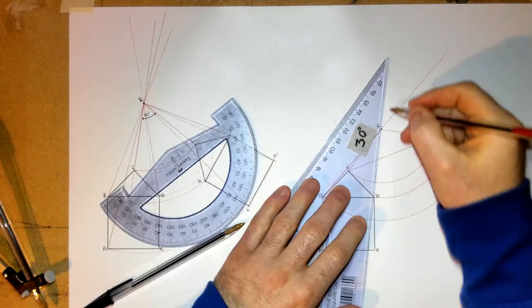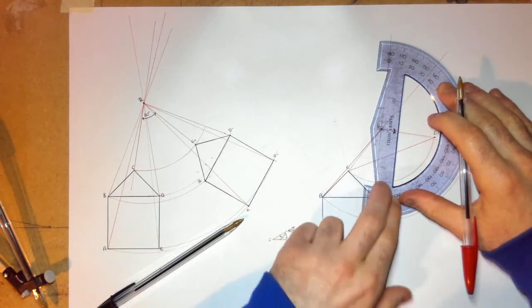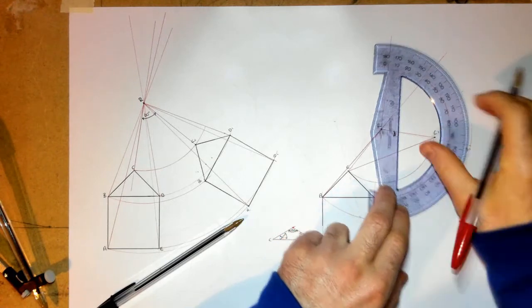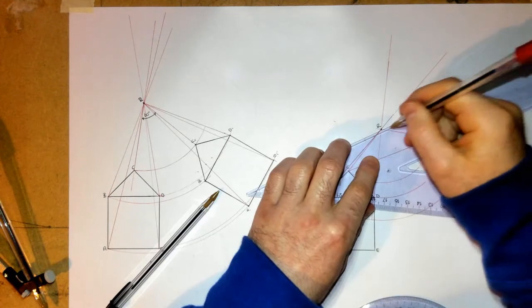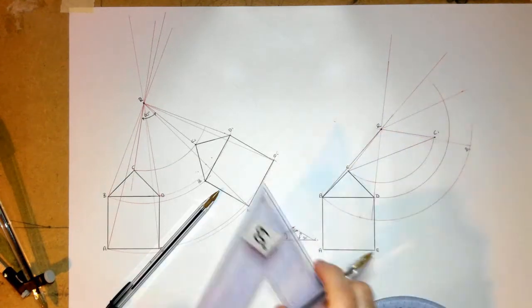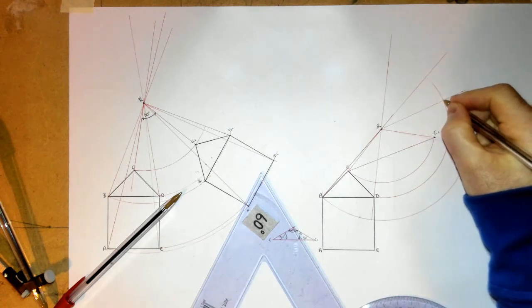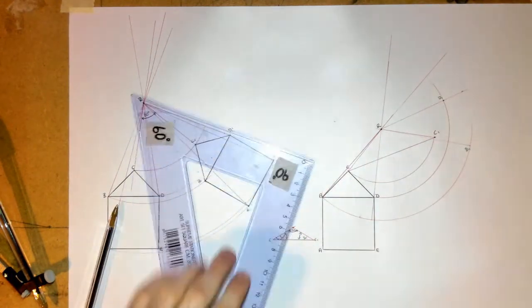Put my protractor on that line, and then measure 120 degrees. 120 is around here, and then connect that back to R. Okay, and what we can actually see is we've found D1 here. So there's D1.